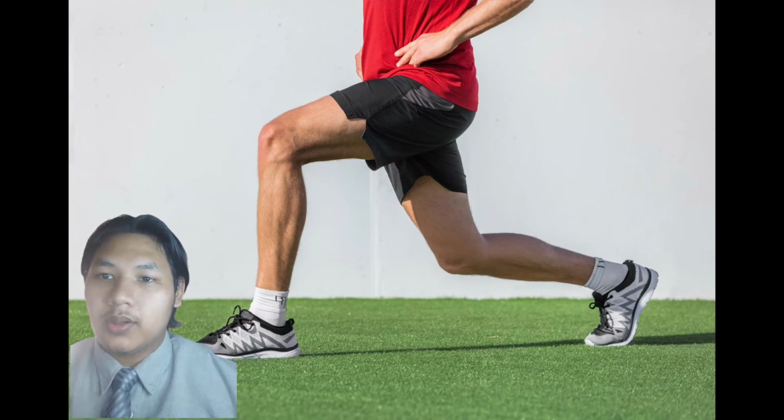Today I want to talk about lunges. In lunges, the targeted muscles are the glutes in your hip and butt, along with the hamstring and quadriceps in your thigh, the calf muscle in your lower legs, your abdominal muscle and your back muscle.